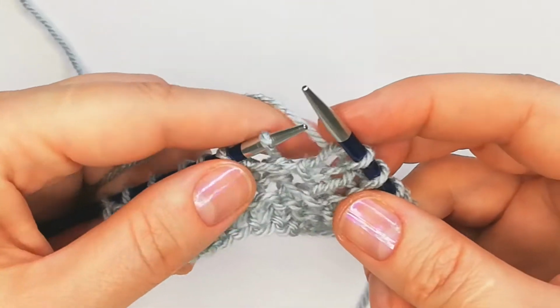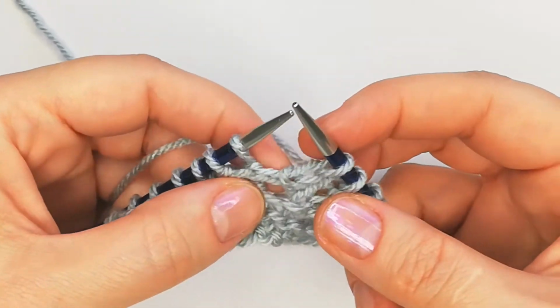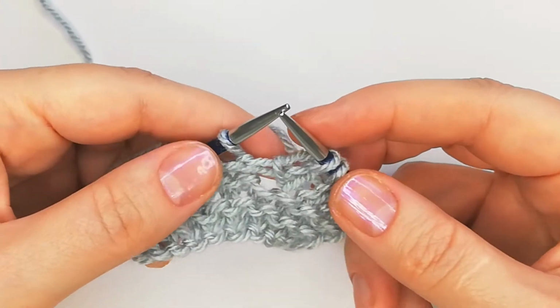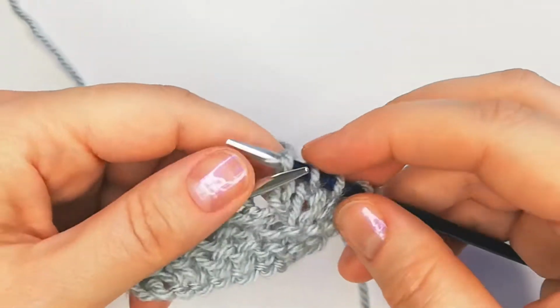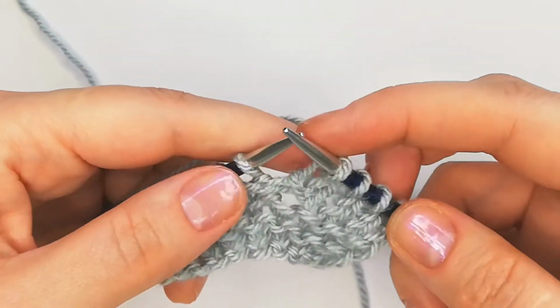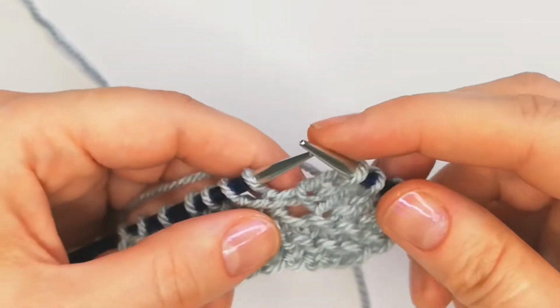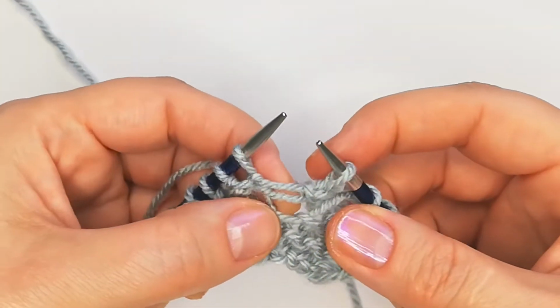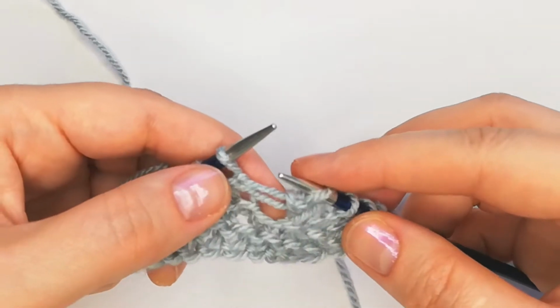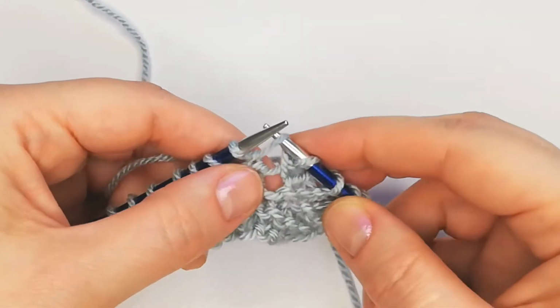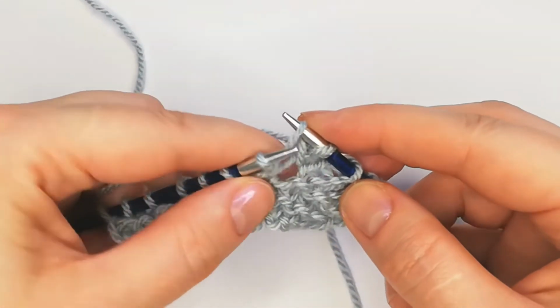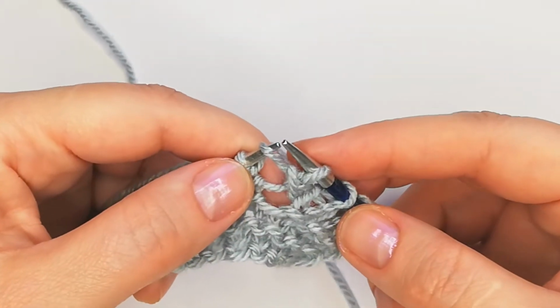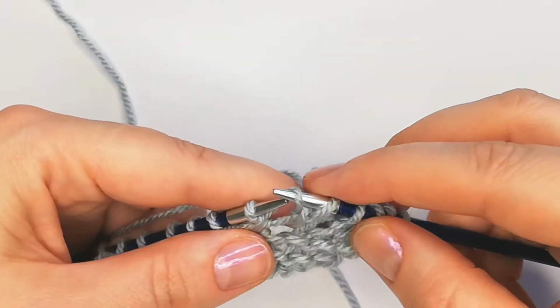Okay, we knit our stitch, and we will do increases in a similar way, but without doing a yarn over. We will now increase the stitch on our right side row. And you see this thread here between our stitches. You take it and put it on your needle. You need to put it the same way as you would do your yarn over.